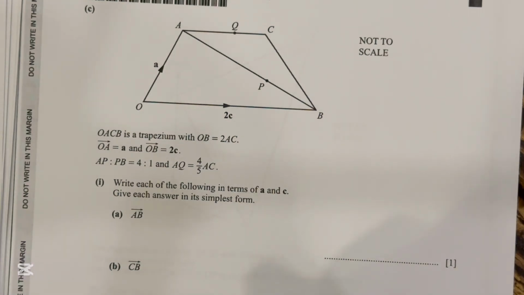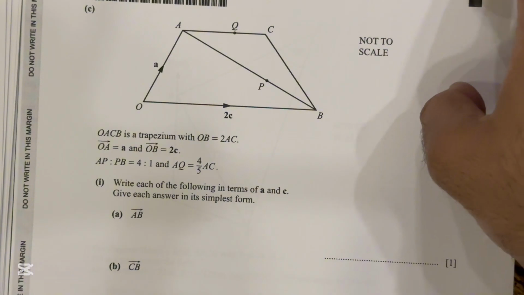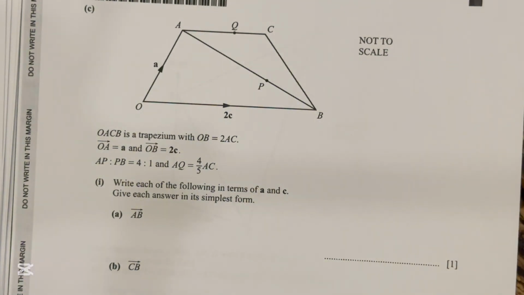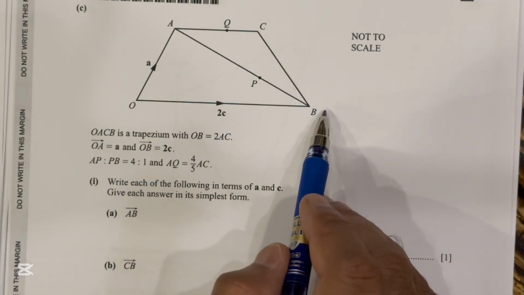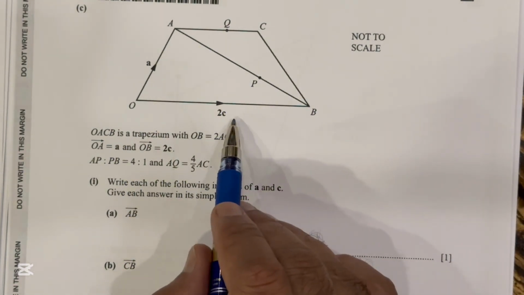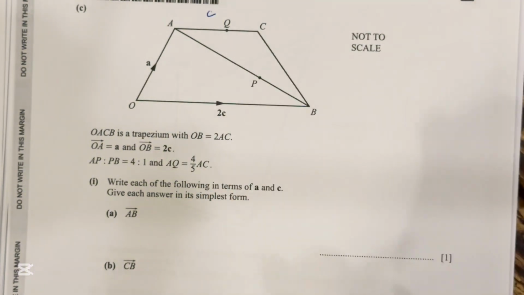Now part C is again from the topic of vectors. OACB is a trapezium, with OB equal to 2AC. OB is equal to 2AC. If this is 2, this whole would be C.